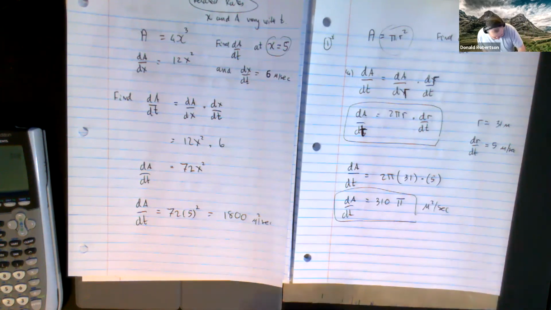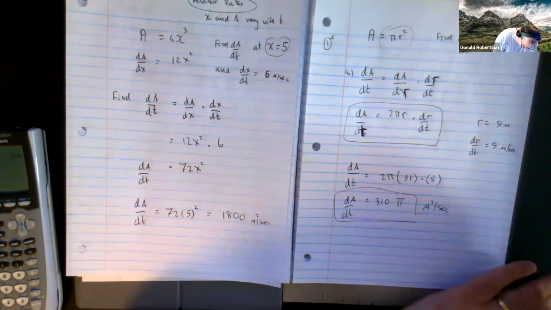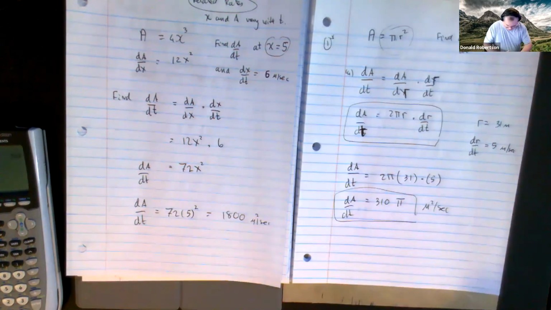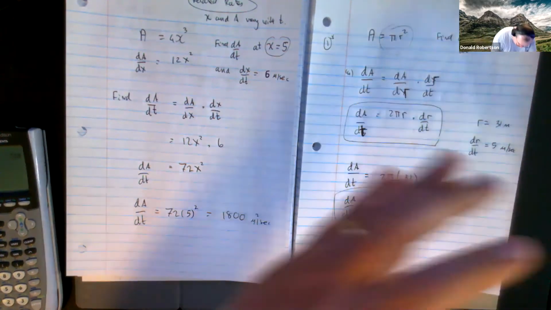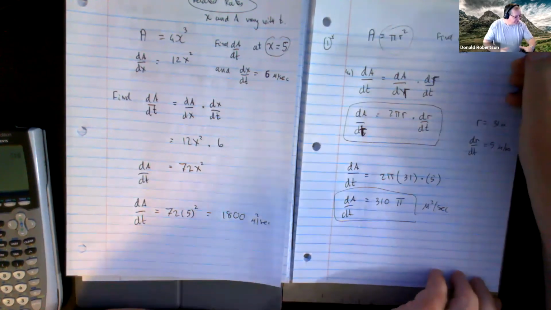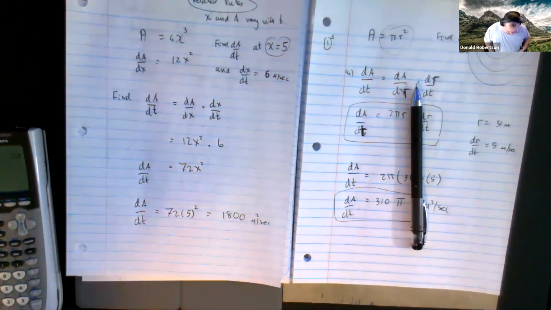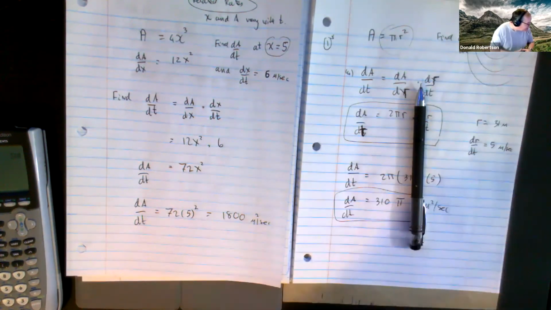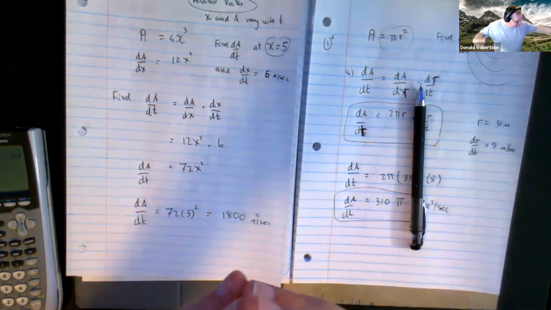So in this story, because there was a story attached to it, there was an oil spill and the radius was increasing, right? So if you imagine as time goes on, the circle would get bigger, and it was getting bigger. The radius was increasing at the rate of 5 meters a second. So that's a very fast growth.